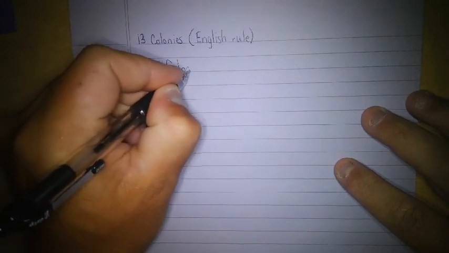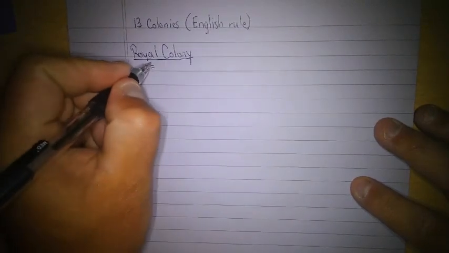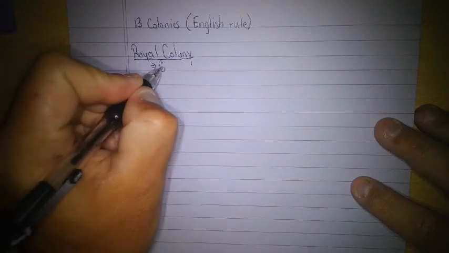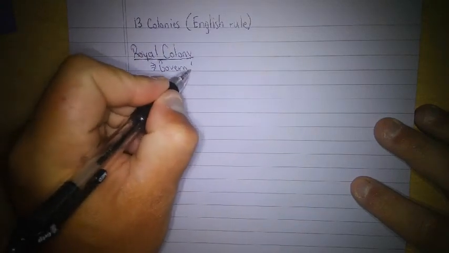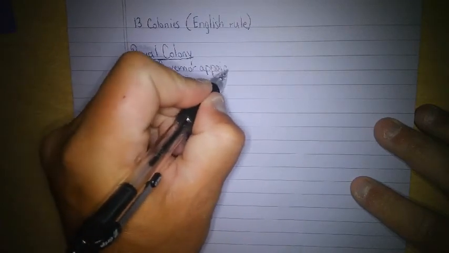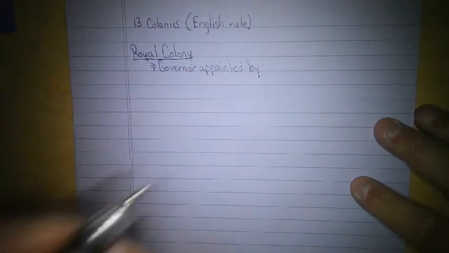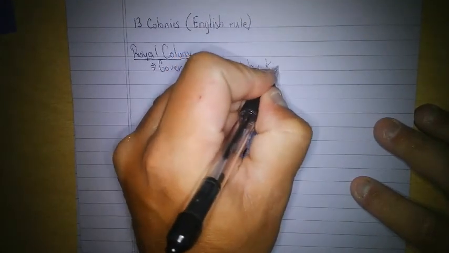What are the characteristics of a royal colony? The first thing up there says that the governor of a royal colony is appointed by who? The king. So that's what I would jot down: a governor that's appointed by the king. Well, you guys should know which king I'm referring to.